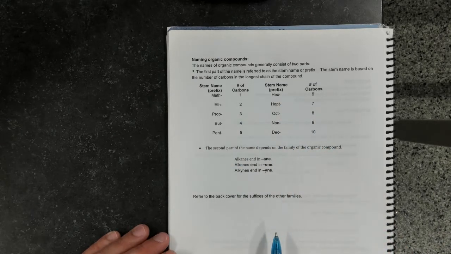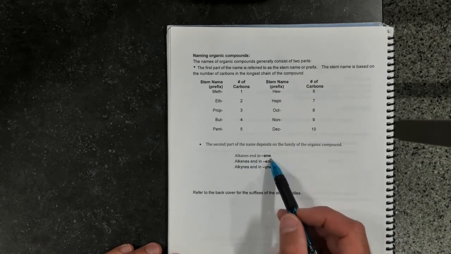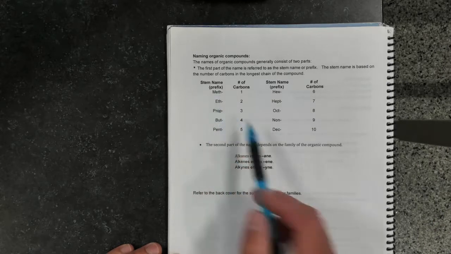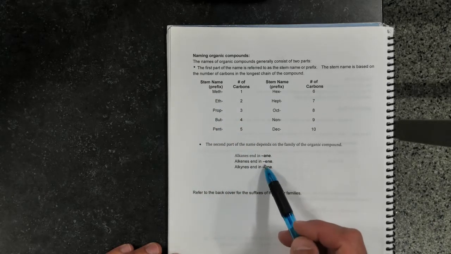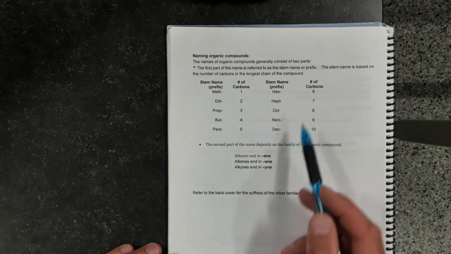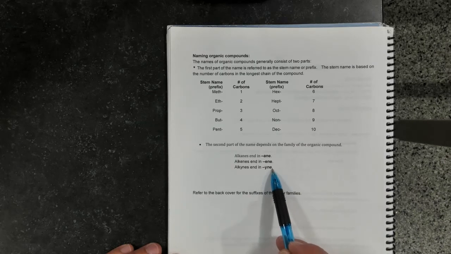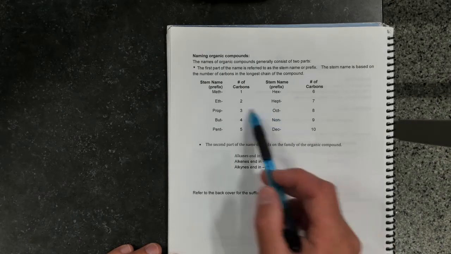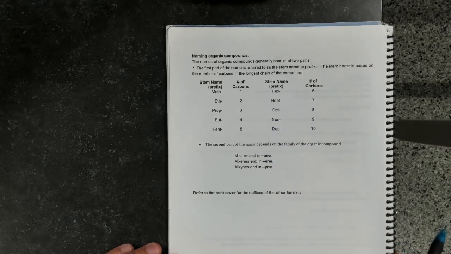Then we have very basic alkanes, which end in -ane: methane, butane. Alkenes end in -ene: pentene, octene. Alkynes end in -yne: heptyne, propyne, decyne, and so on and so forth.